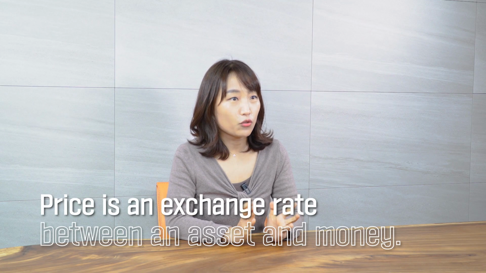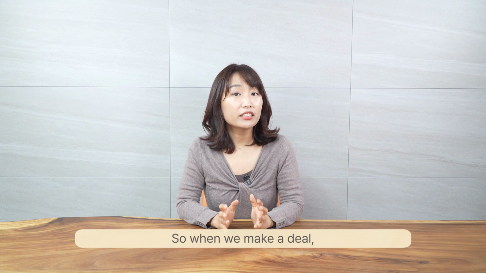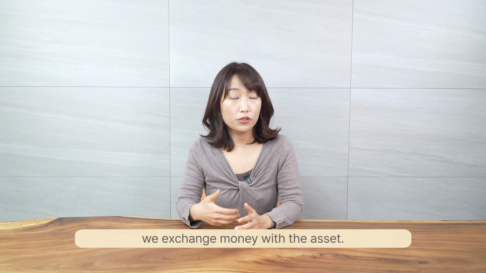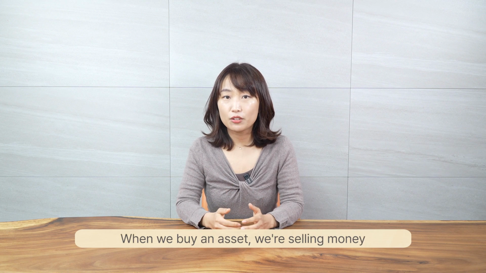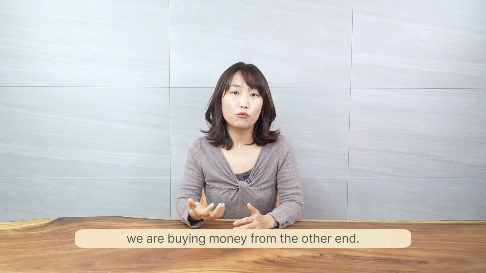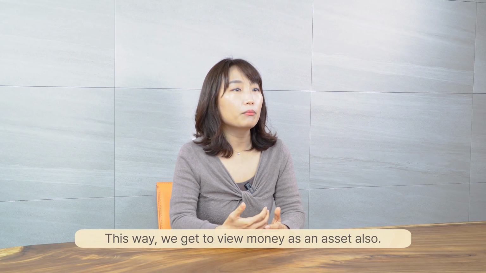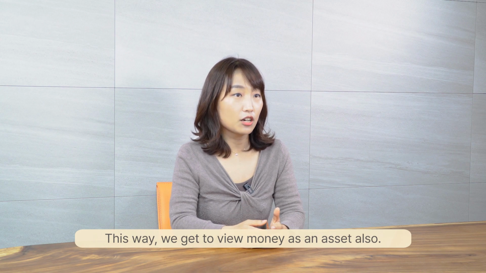Price is an exchange rate between an asset and money. So when we make a deal, we exchange money with an asset. When we buy an asset, we are selling money, and when we are selling an asset, then we are buying money from the other end. This way, we get to view money as another asset class also.